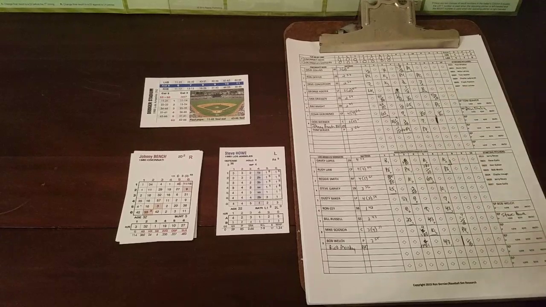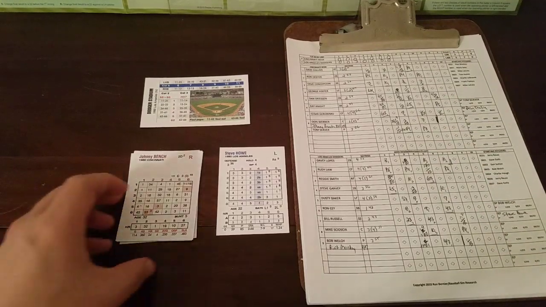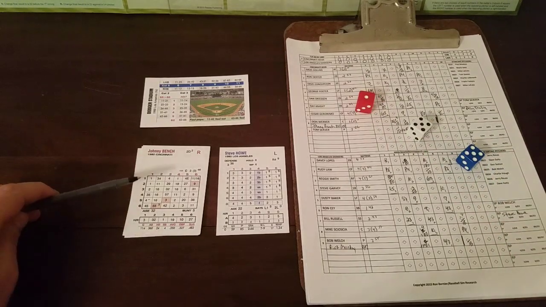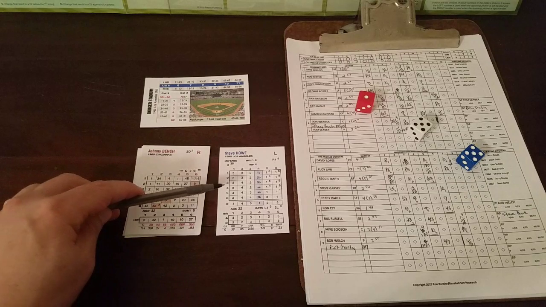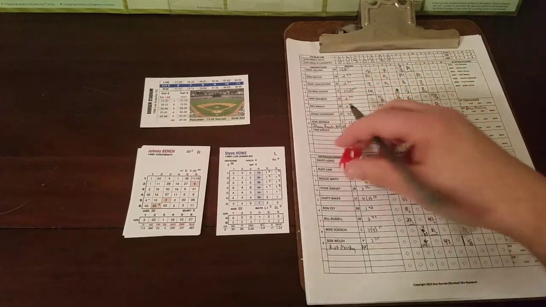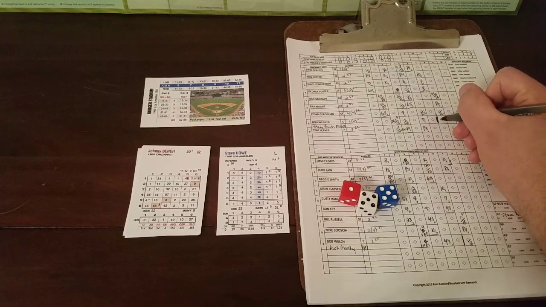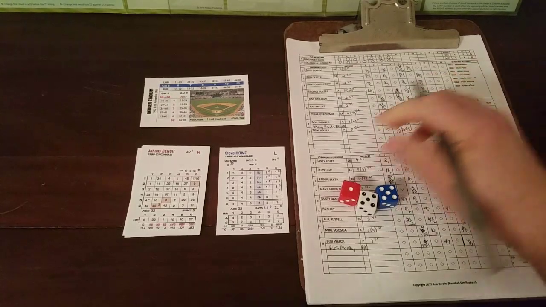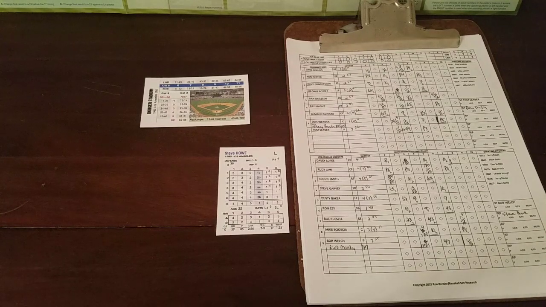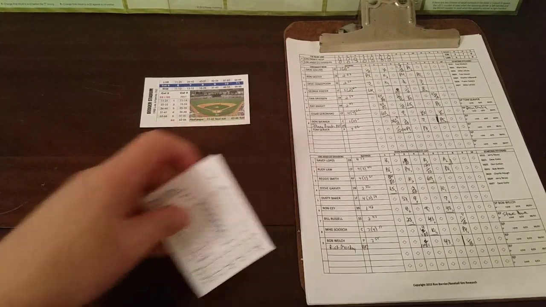So with 2 outs and a runner at first, Johnny Bench a chance. 1 home run can tie the game. 1-5, that's not going to happen. 1-5 is a 4. 1-5 is a 4 here. That's an 8. 8 is a pop out to third, and that's going to end the inning. So Johnny Bench unable to get the job done as a pinch hitter. Ball game score remains 3-1.